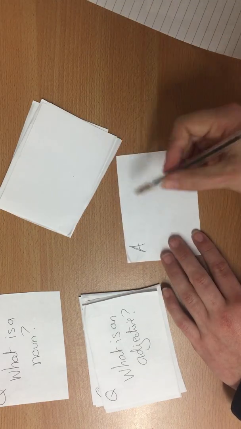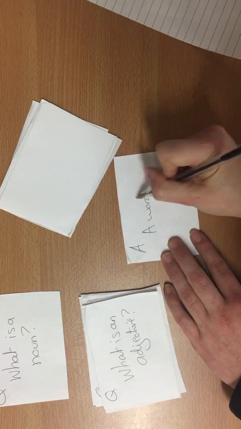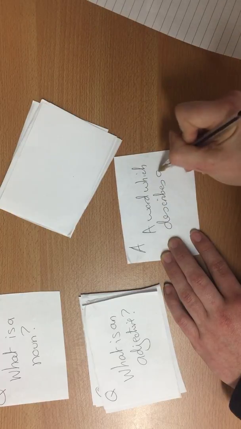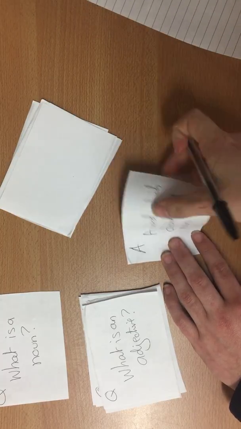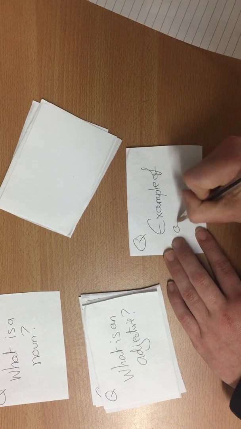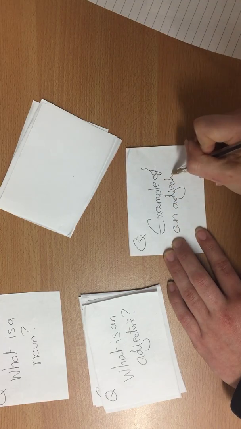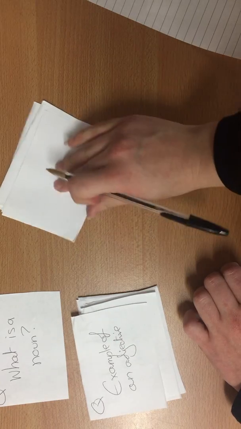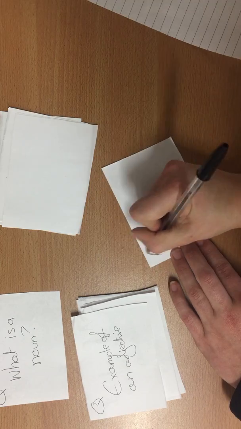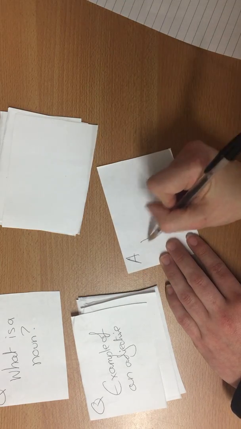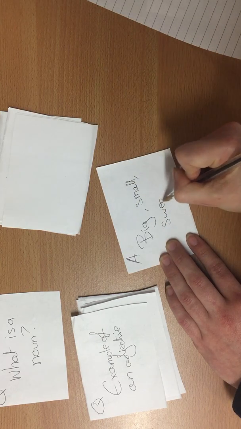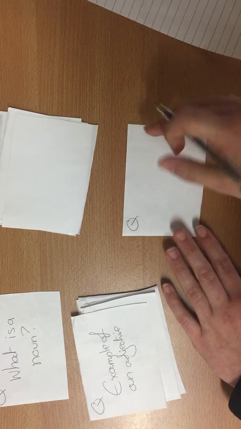A for answer. And the answer is a word which describes a noun. Question. Example of an adjective. Q for question. A for answer. Example of an adjective. Big, small, or sweaty. For example, flip it over.